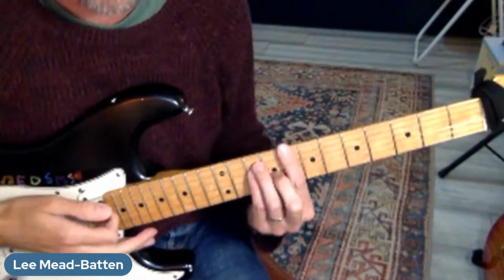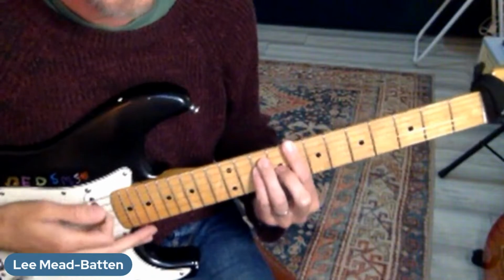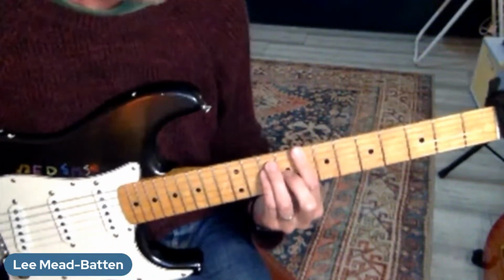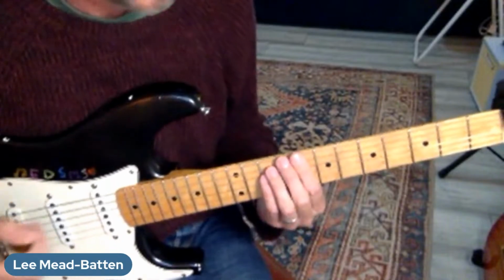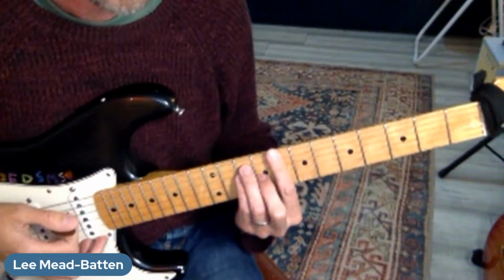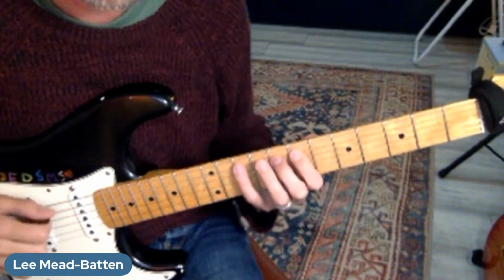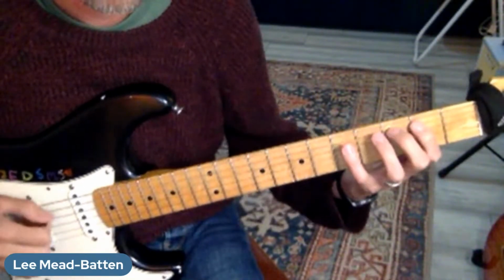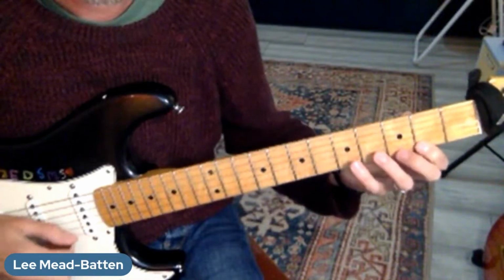So if I play this E-shaped chord from this root note of C, I get a C chord, right? Now if I play the C major scale, obviously it's the same pattern. For this chord here, I play the same pattern of notes as I would play here. All right.